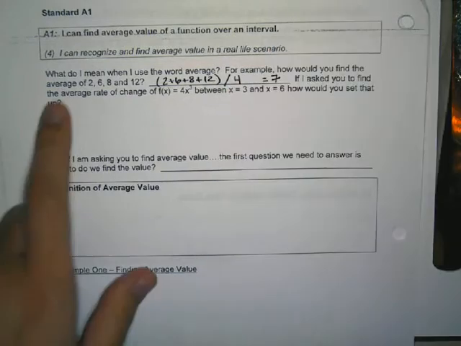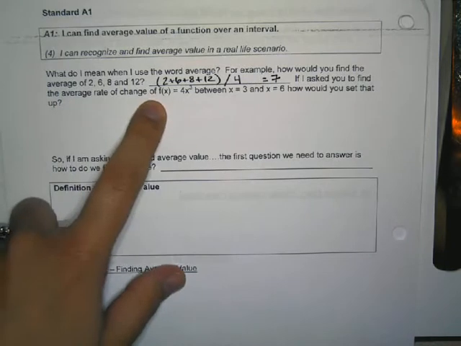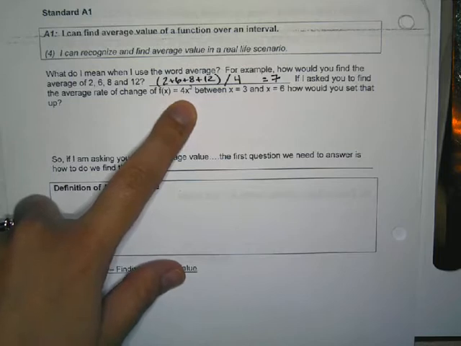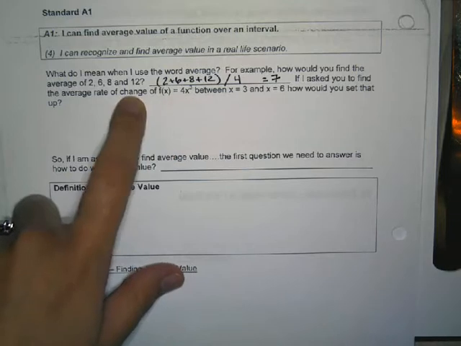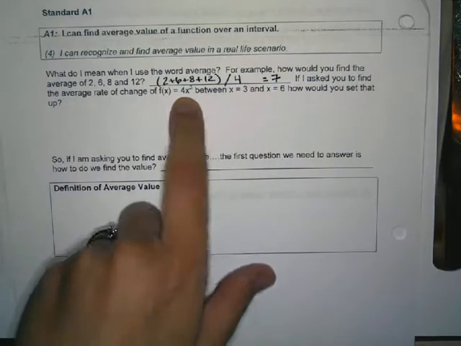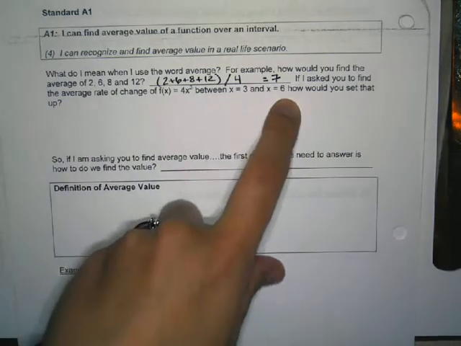If I asked you to find the average rate of change of this function between x equals 3 and x equals 6, how would you set that up?